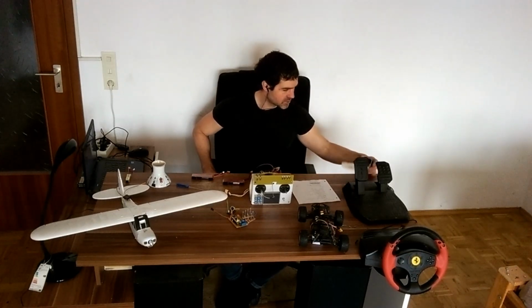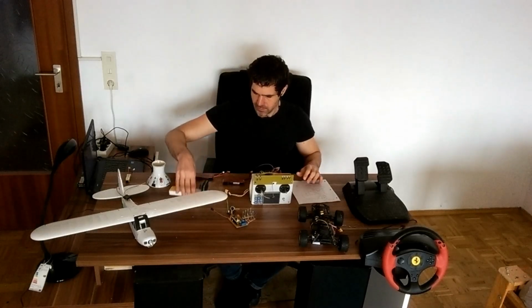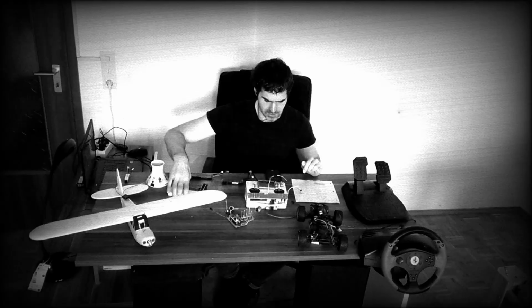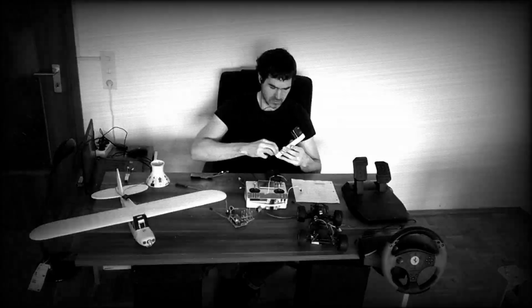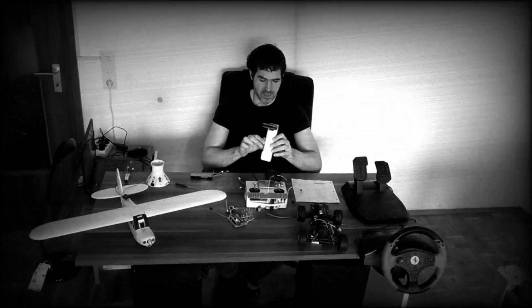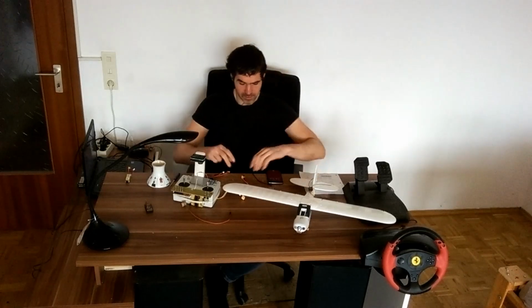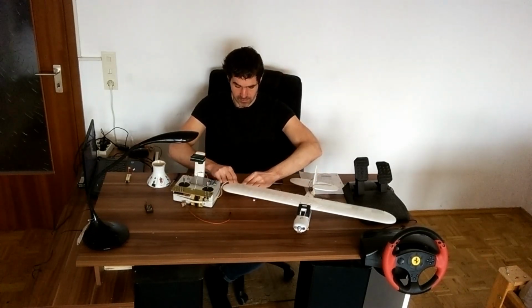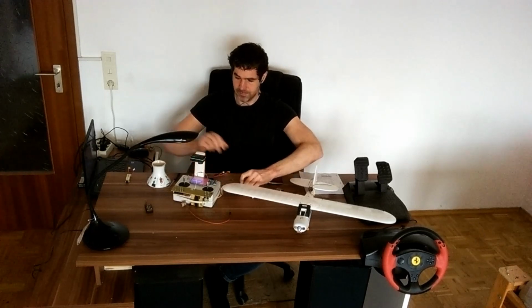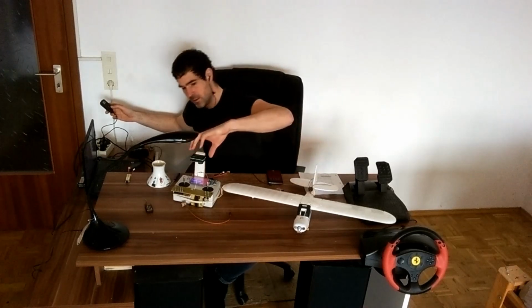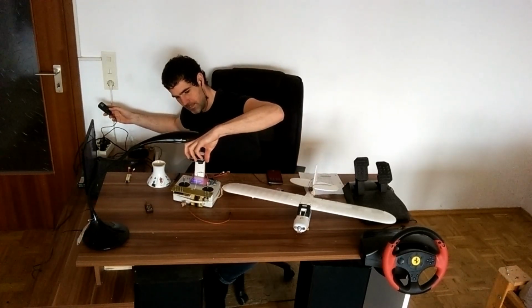First of all, I'm going to attach a camera to the box. Okay, let's go for the aileron example. I'm going to power up the transmitter, power up the camera, and I have a remote control, so I hope it's not shaking that much.